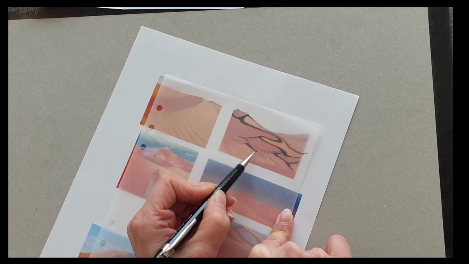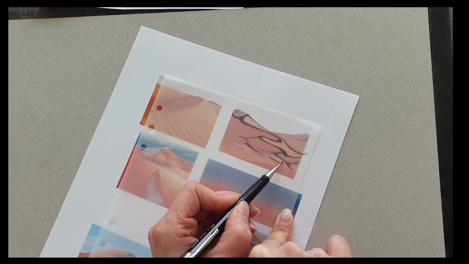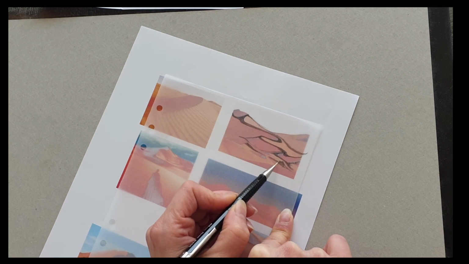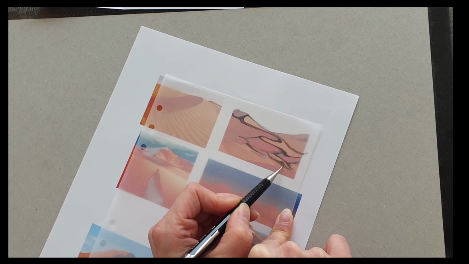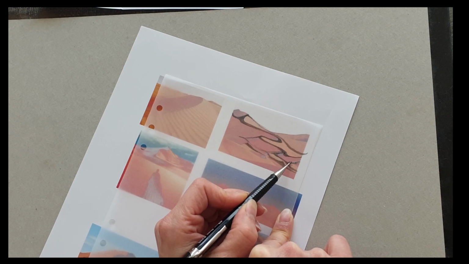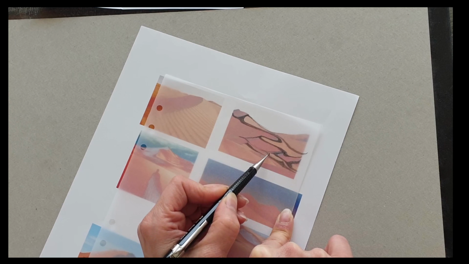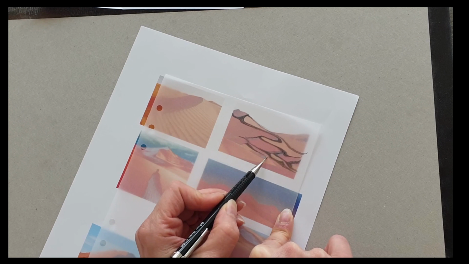So that would be your first steps to go. Same thing I'm going to do with other images, where I will look for some interesting spot in that particular image, and then take it further.